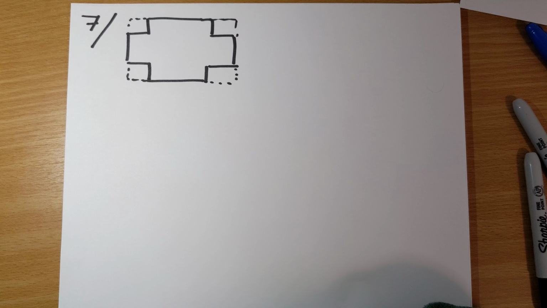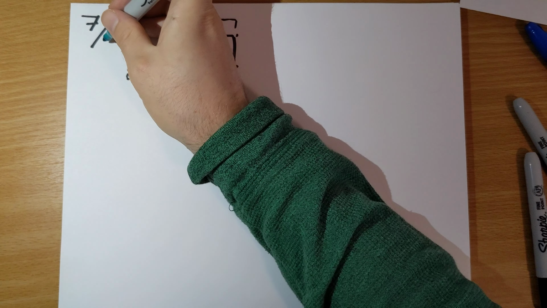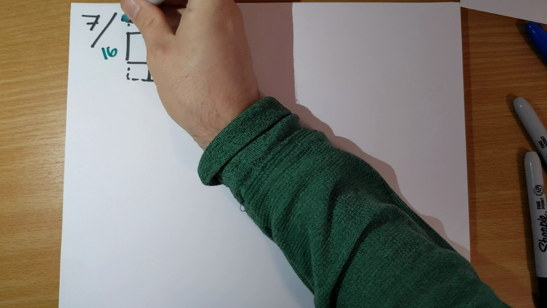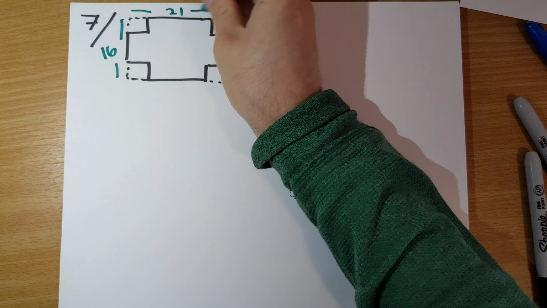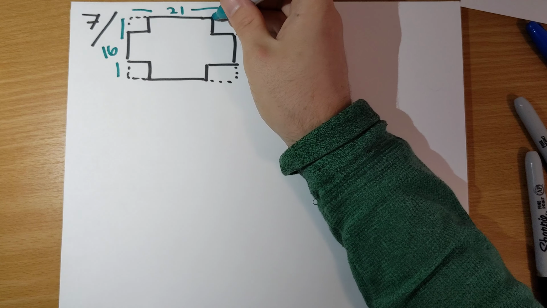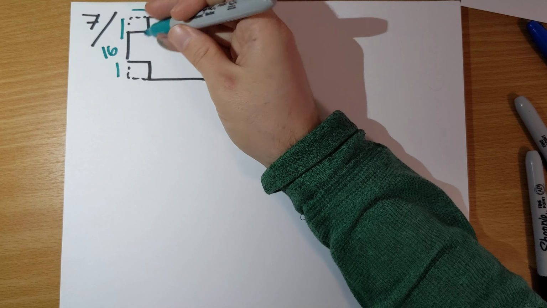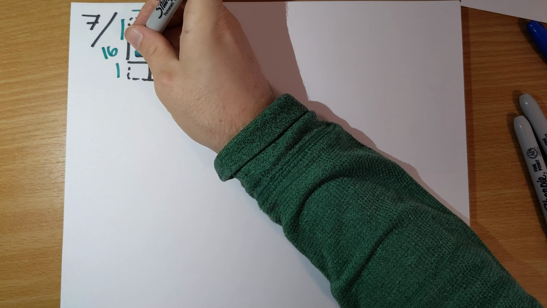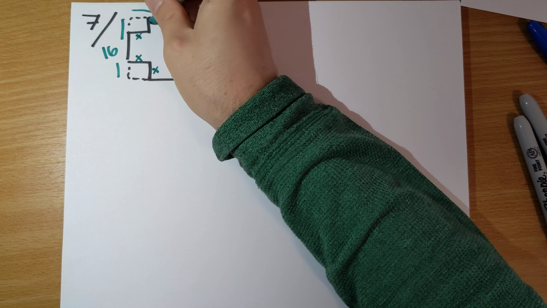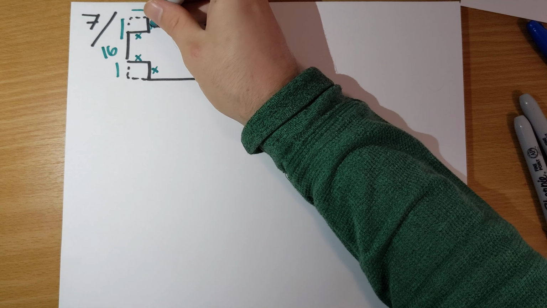Problem number 7. This is kind of a classic optimization problem. What's going on here is that we have a piece of paper or cardboard or whatever that is 16 inches by 21 inches here. And then we cut out little squares from each of the 4 corners here. And all 4 of these squares are going to have the same dimensions here. So I'm going to call the dimension here x.